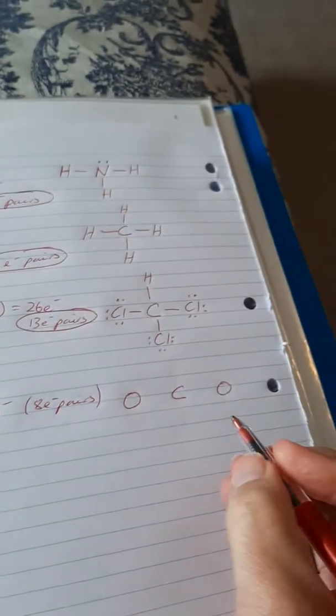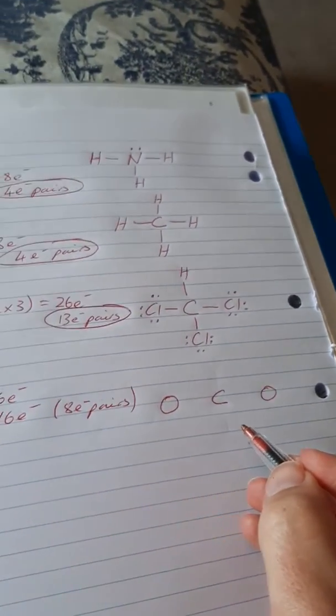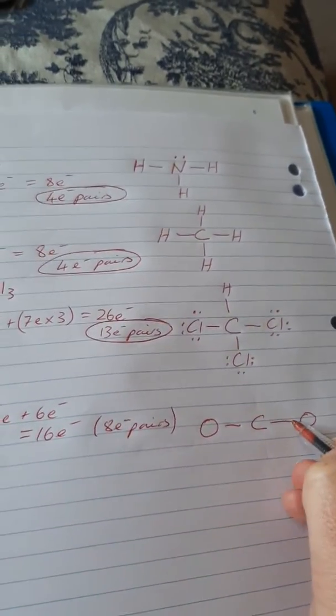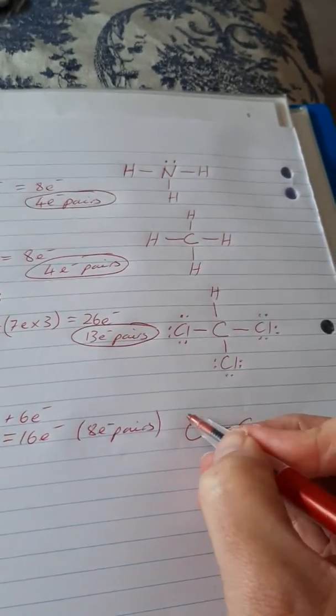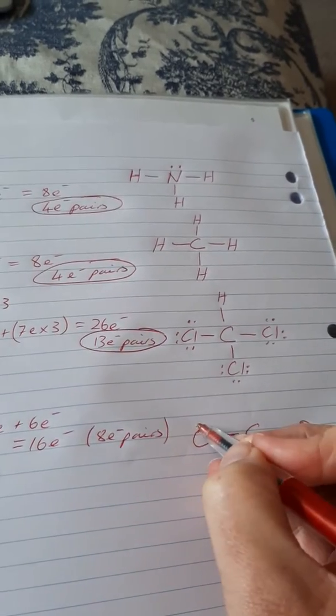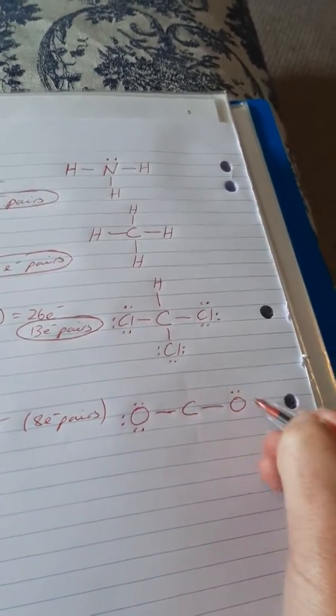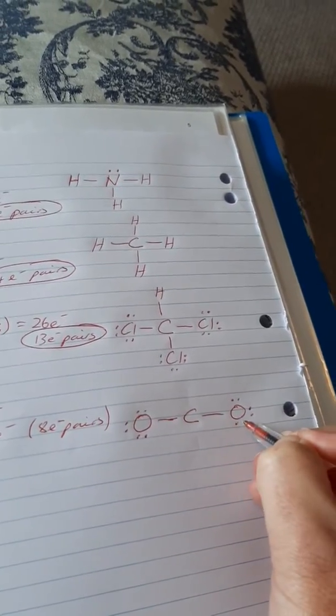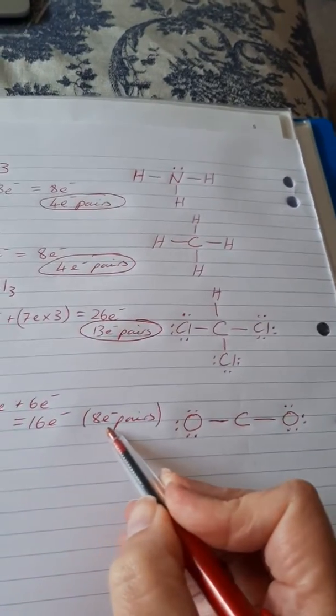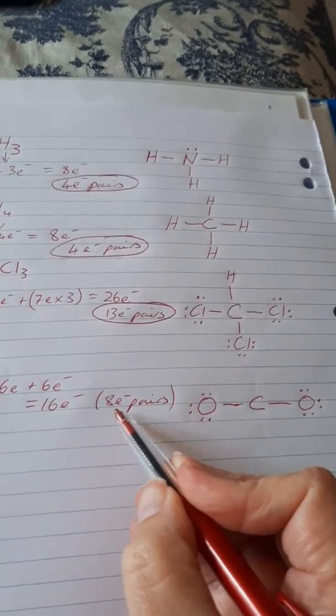All right, now I'm going to follow the rules. Bond locations first. Then I'm going to do outer atoms. So we've got 1, 2, 3, 4, 5, 6, 7, 8. I have my 8 pairs, okay? I'm not allowed to put any more.